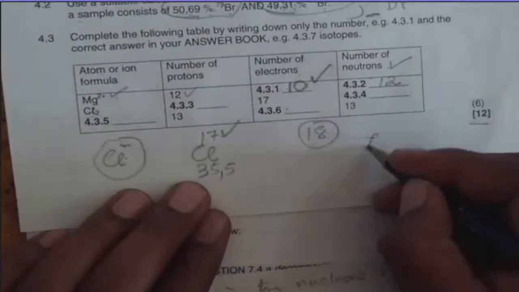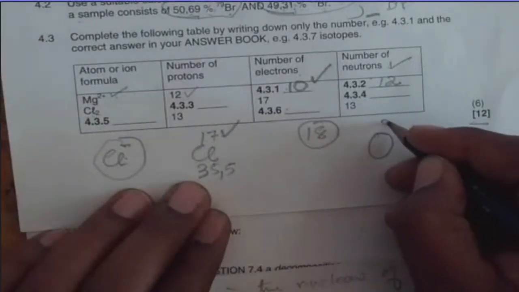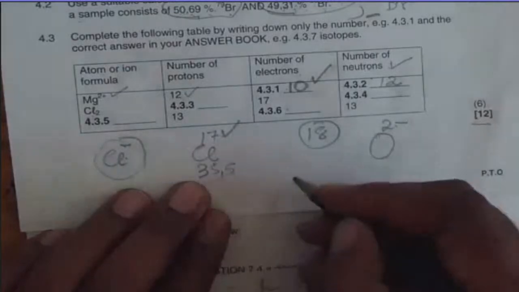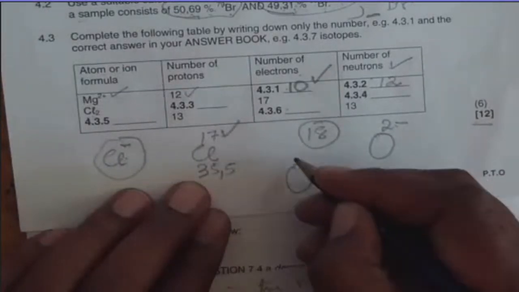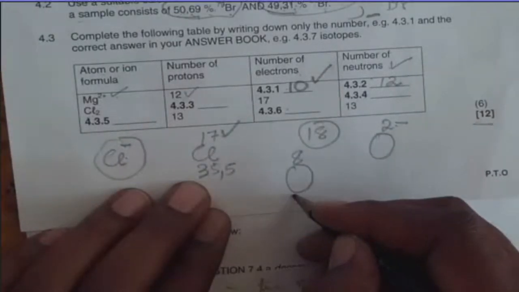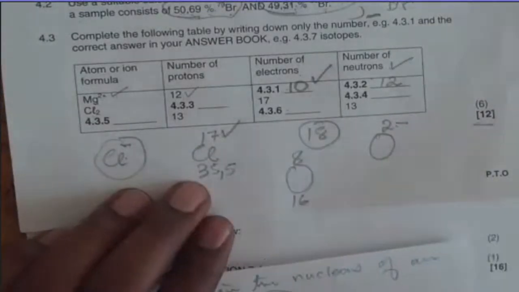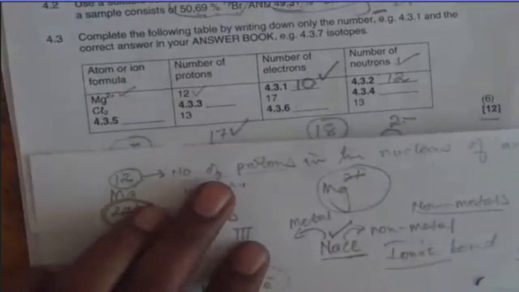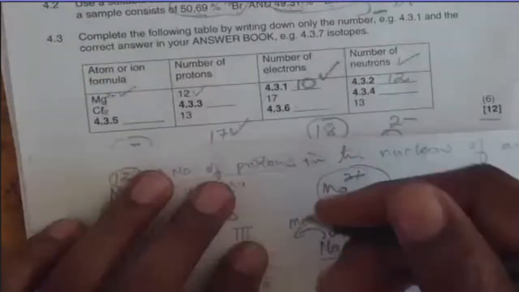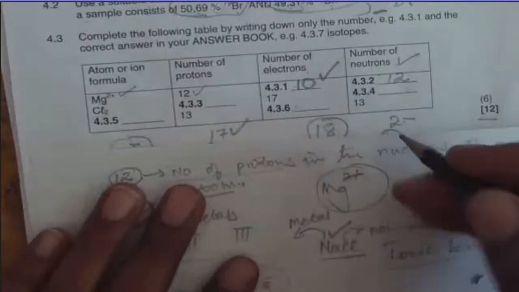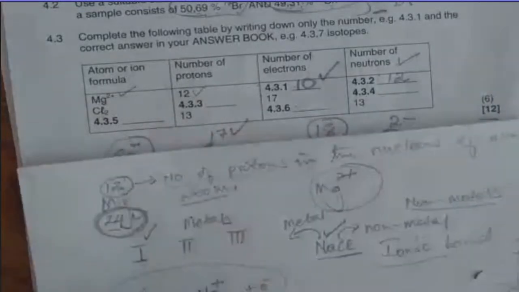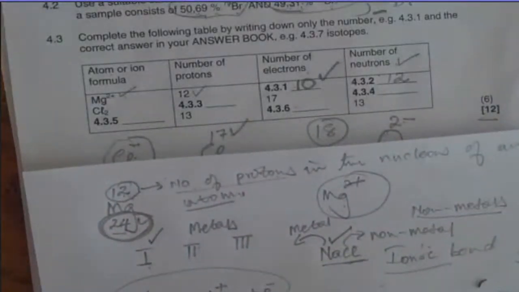If we talk about oxygen, which is oxygen 2 minus, oxygen we know is 8, 16. To get group 8, I think once I do question 5, I'll explain the Aufbau diagram. So we look at the outer energy level.